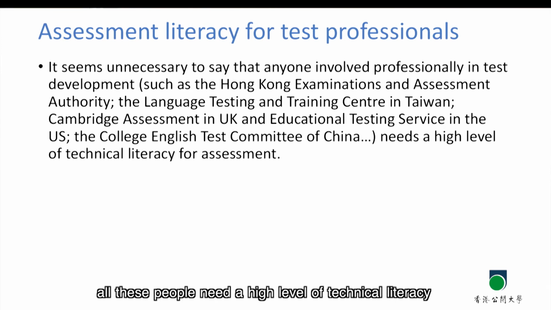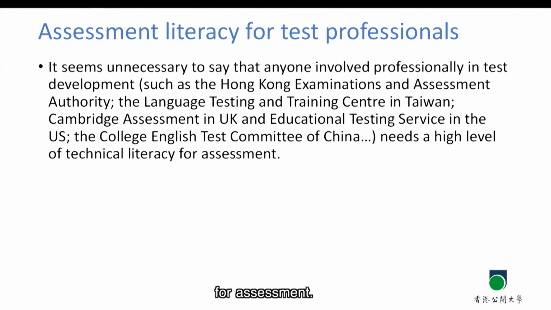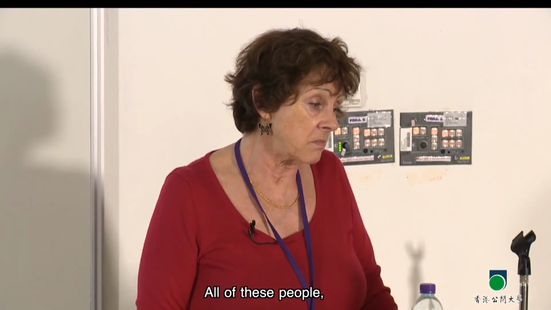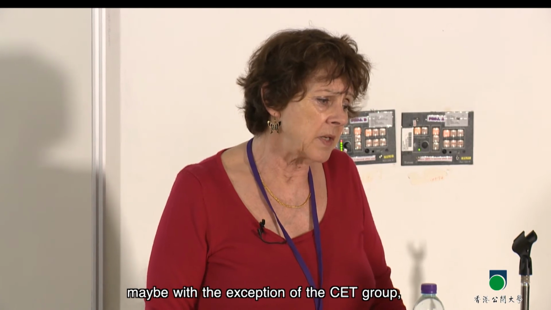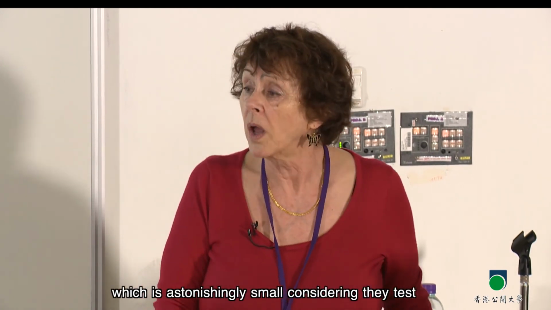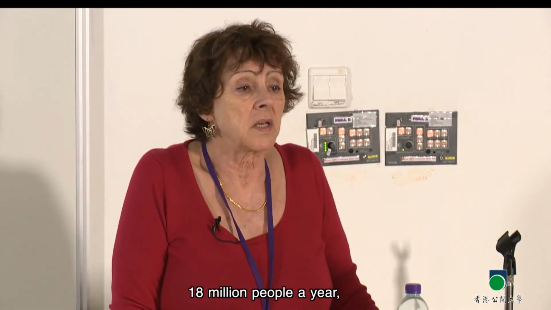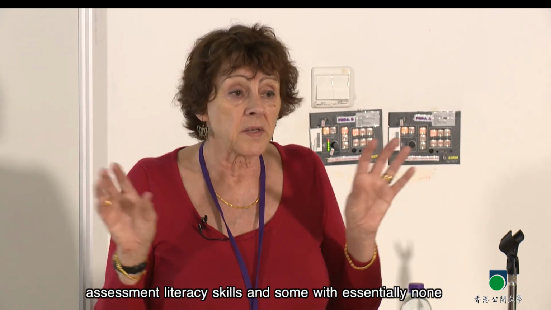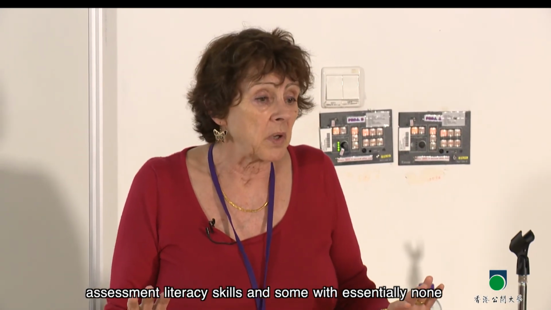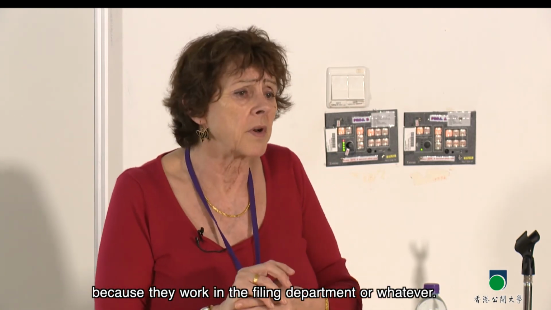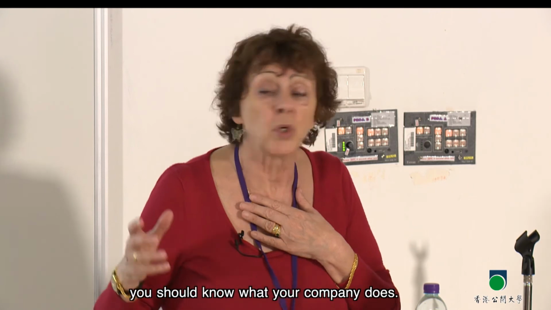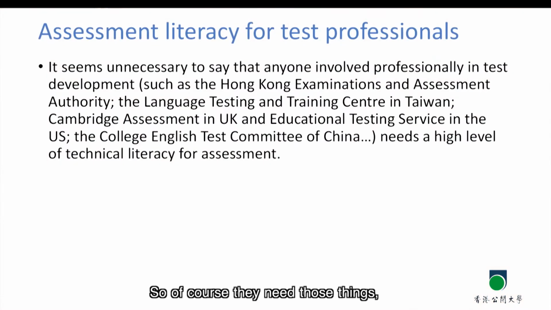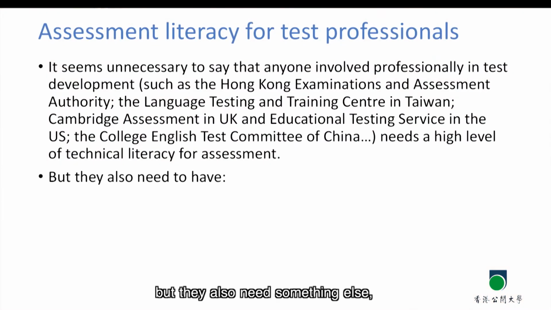All these people need a high level of technical literacy for assessment. All of these people, maybe with the exception of the CET group, which is astonishingly small, considering they test 18 million people a year, all the others have some staff with very high assessment literacy skills and some with essentially none, because they work in the filing department or whatever. Whereas my view would be, if you work there, you should know what your company does.